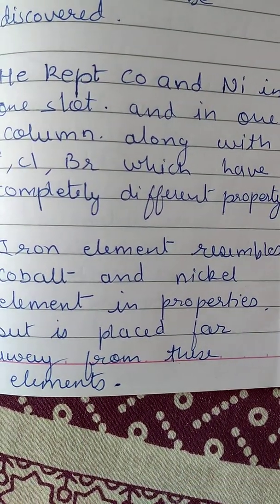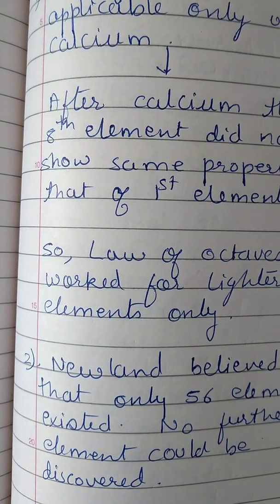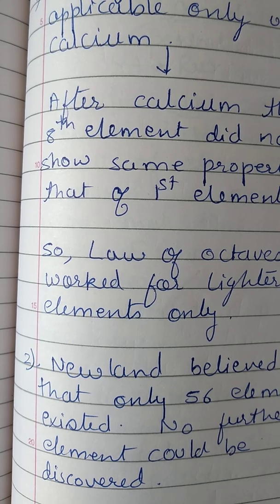So these are the limitations of Newland's classification, and I hope this topic of Newland's classification of elements is clear to you.